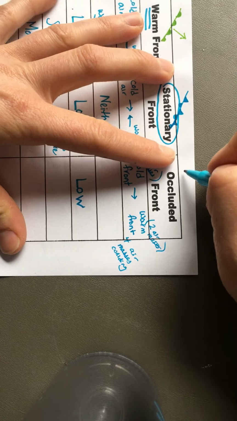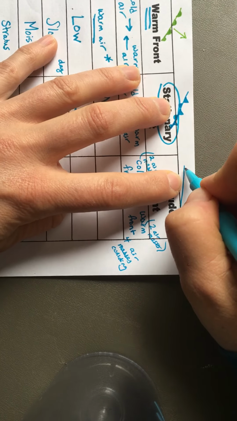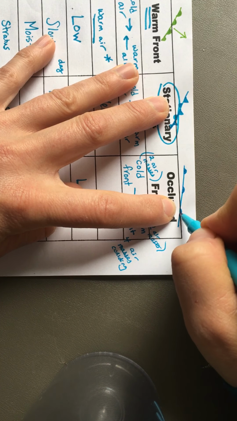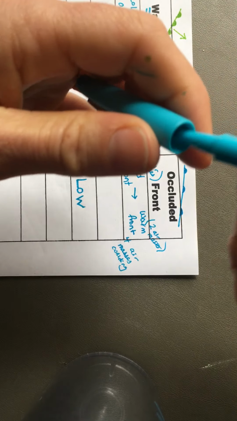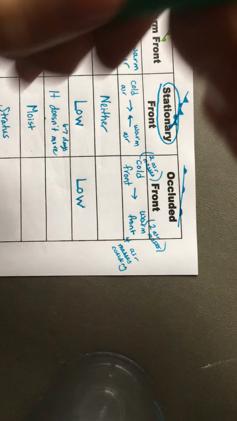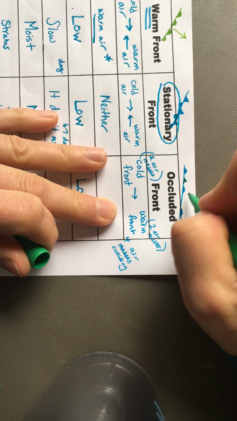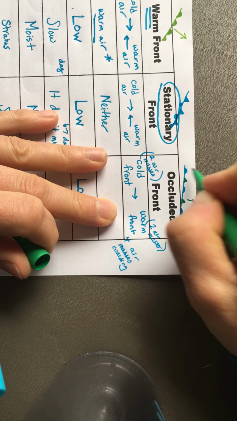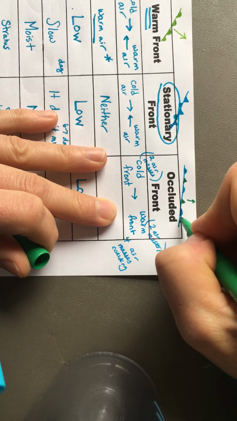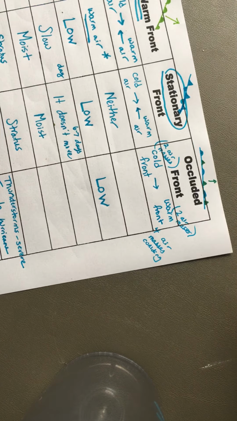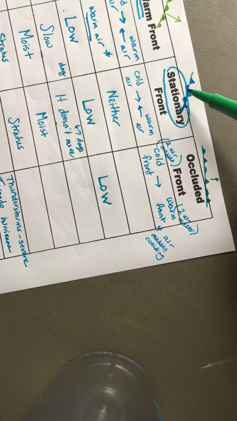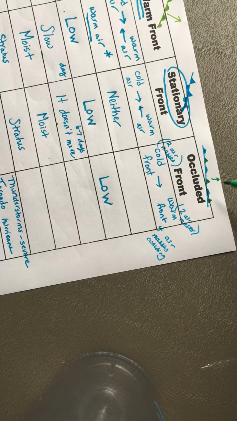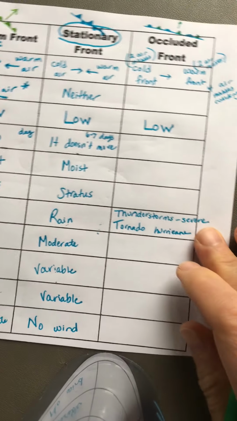So the occluded front, let's see if I can draw this nicely. A circle, a circle, a circle. I'm actually going to alternate my colors a little bit so that you can see, with a triangle, a triangle, a triangle. All right, so it's circle, triangle, circle, triangle, circle, triangle that gives you that front line. And notice the difference between the stationary front, where the circle and triangle were on opposite sides of the line, whereas these are both on the same side of the line, indicating the movement of that front.